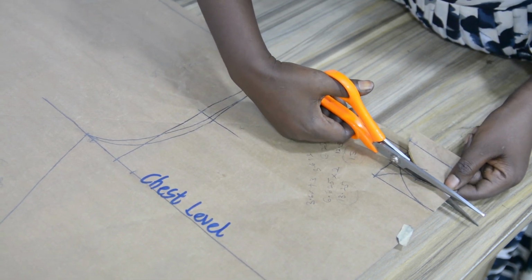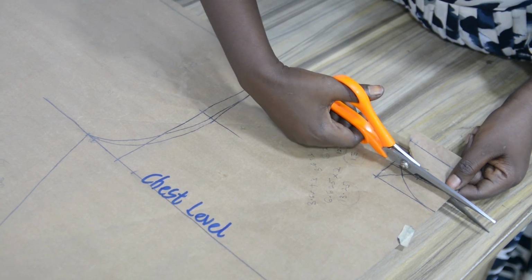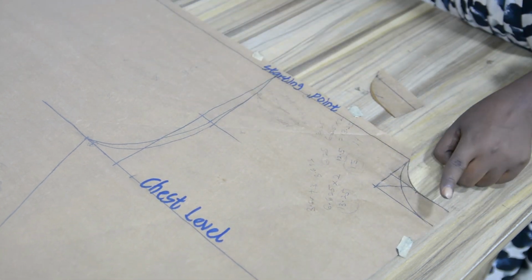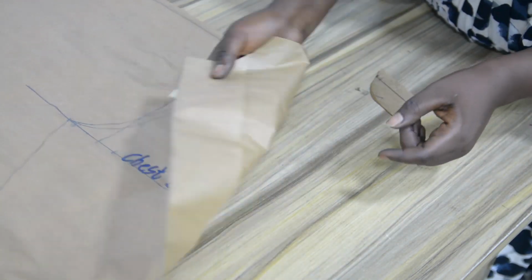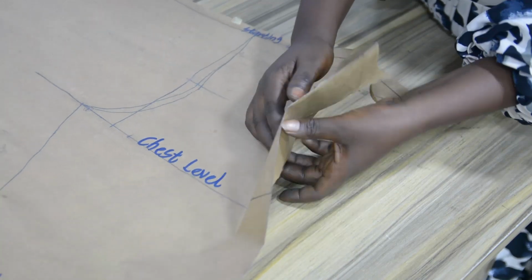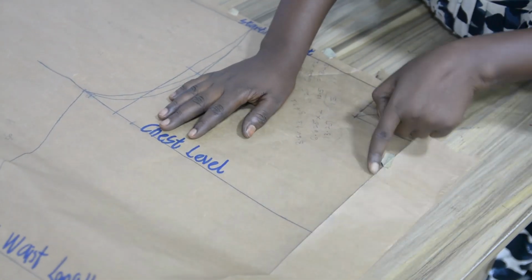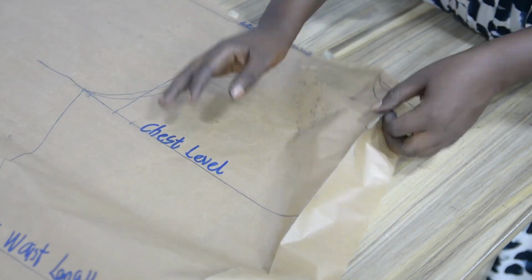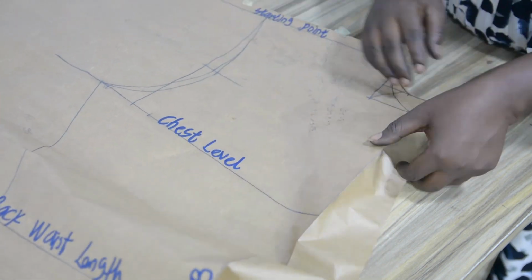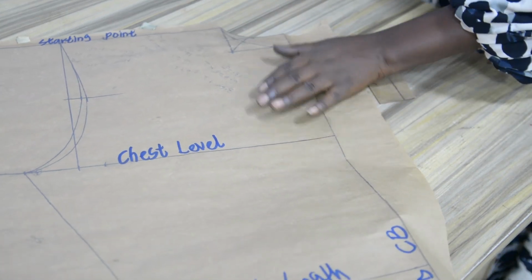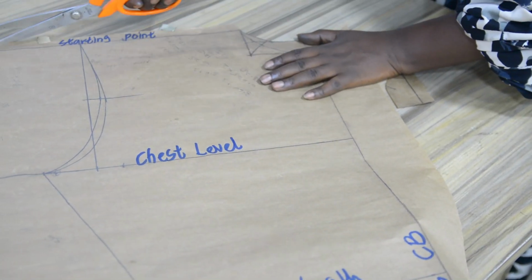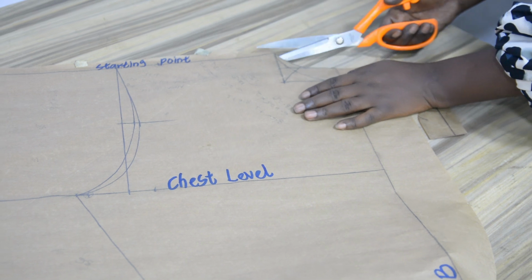So as you can see, when I was cutting this, I have my allowance folded inward. So when you are cutting out your neckline, make sure you have your allowance folded inward, which is the placket allowance. You can see I have it folded inward like so. Then I will cut out the starting point line. This has to be on a straight line.